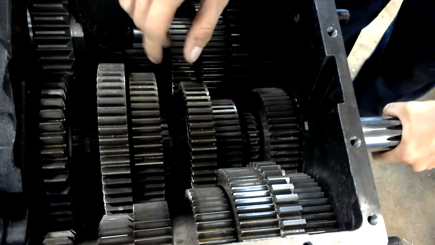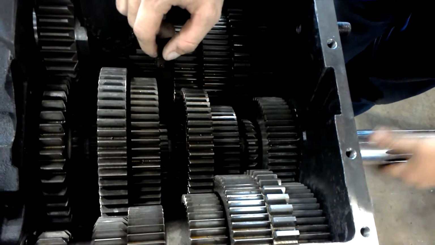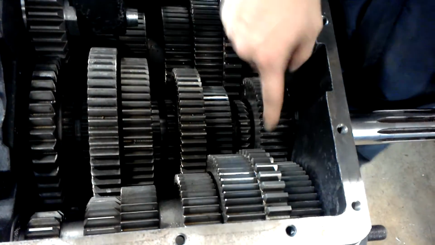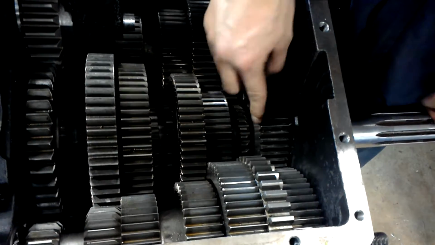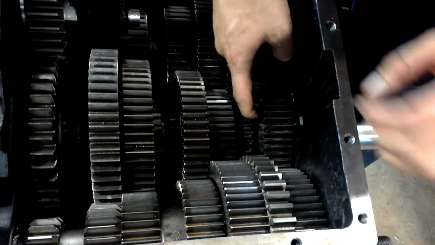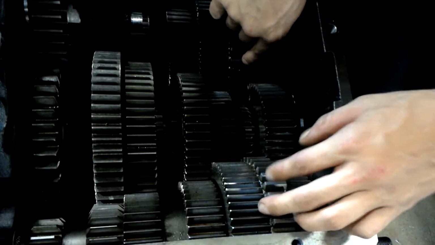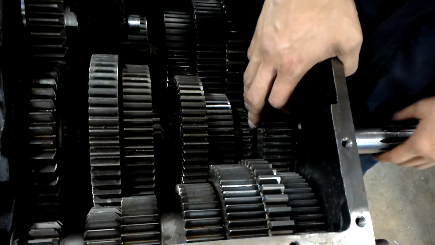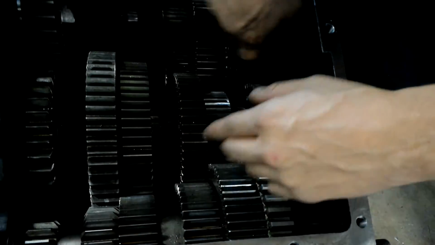Anyways, so you've got your input shaft, that's into your engine. Your input shaft's connected to your input drive gear. This gear is always going to be turning. This is what turns your counter shaft gears. Unless it's one-to-one, it's always going to be going through your counter shaft.